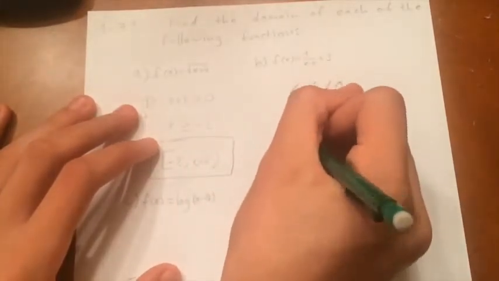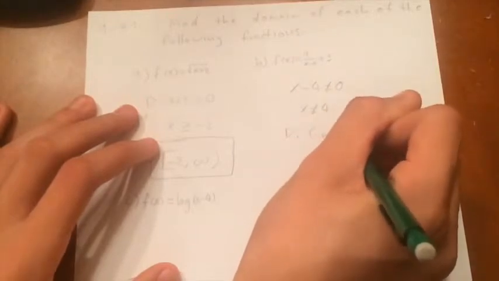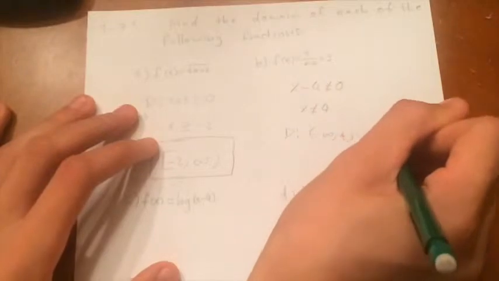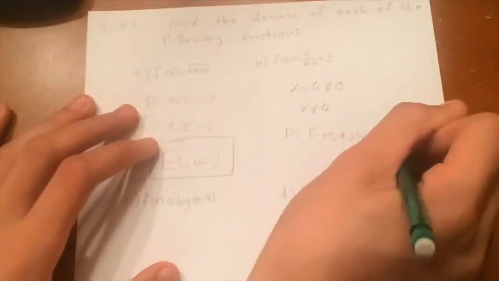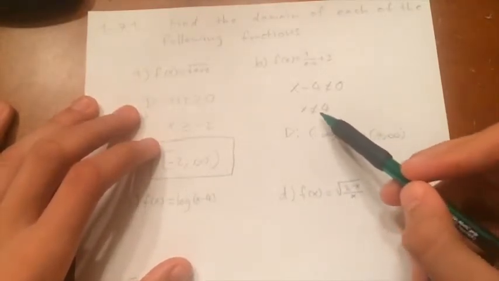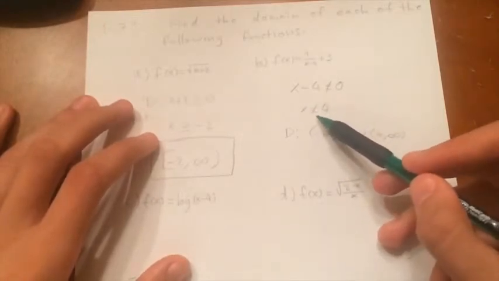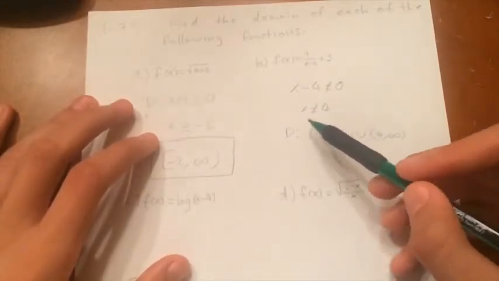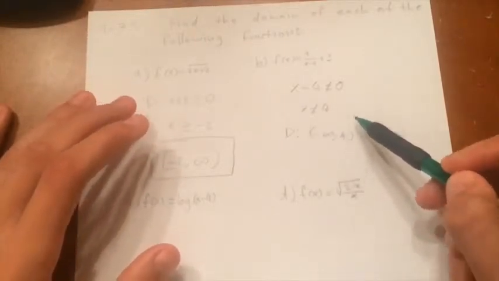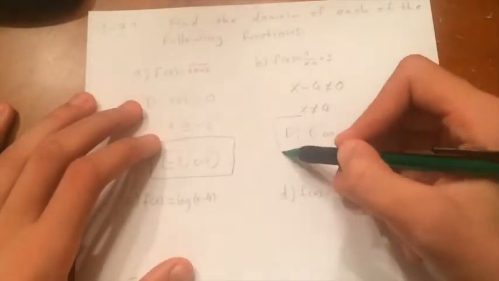So very simple. The domain is from negative infinity to 4, union 4 to infinity. So yep, it's all values besides the 4. The function is defined for all values except for 4. So it goes from negative infinity to 4, undefined at 4, and then 4 to infinity. So that's your domain for part B.